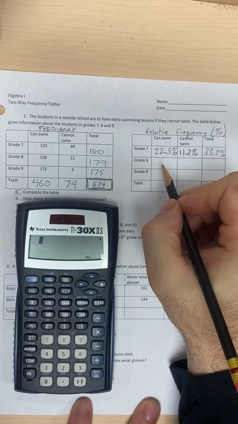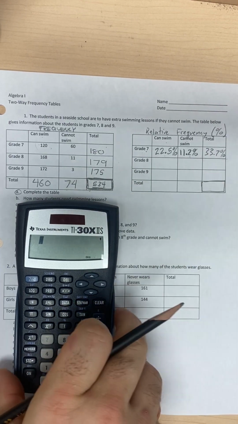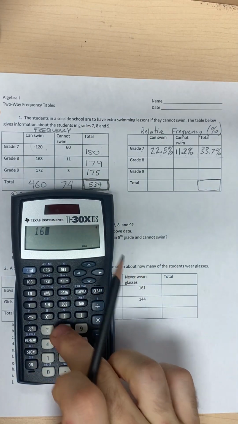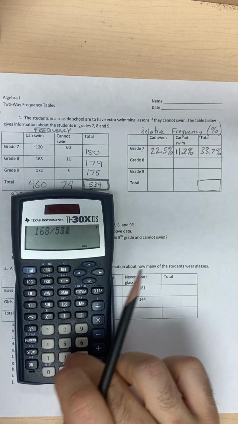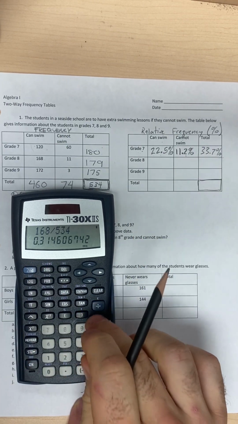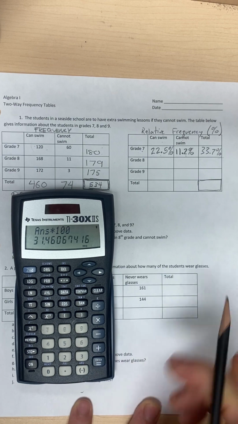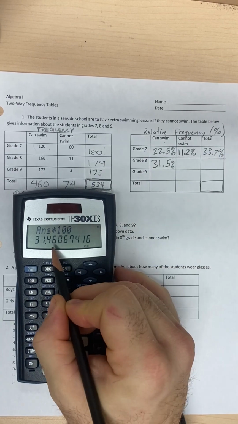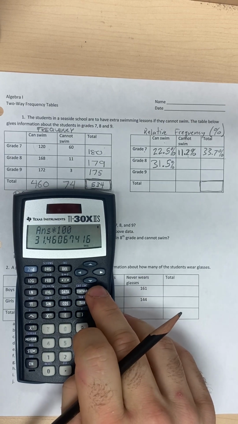So I'm going to go ahead and do the same thing for these next numbers. 168 divided by 534 is going to give me 0.314, times 100 to turn it into a percent, 31.5. I need to round that up because this is a 6, so 31.5%.